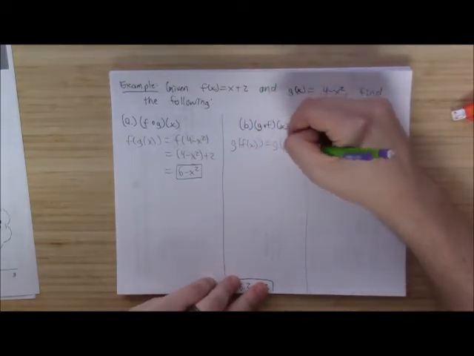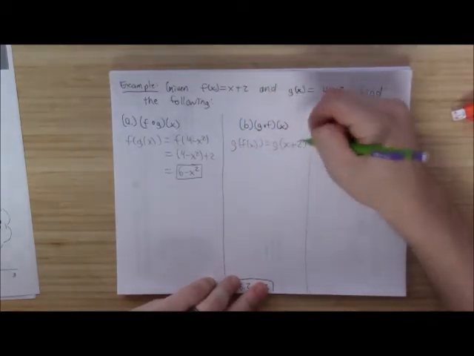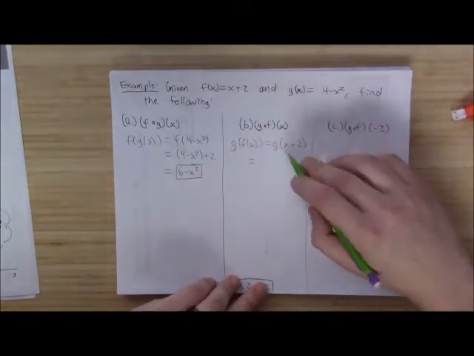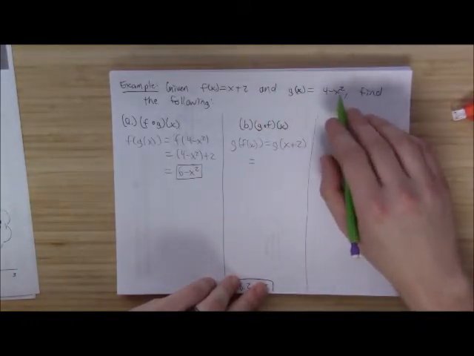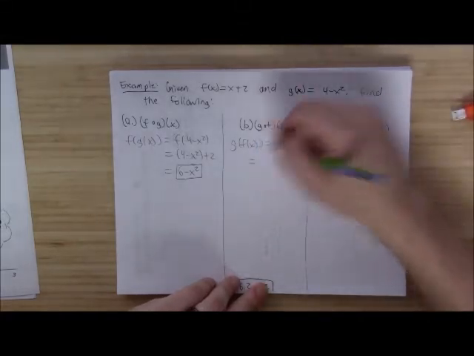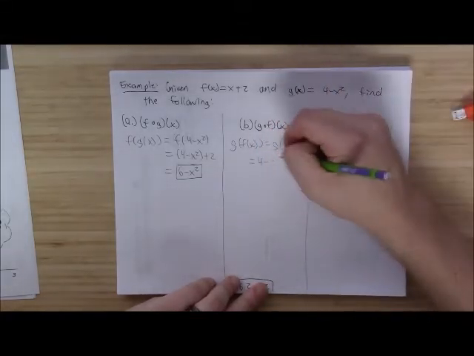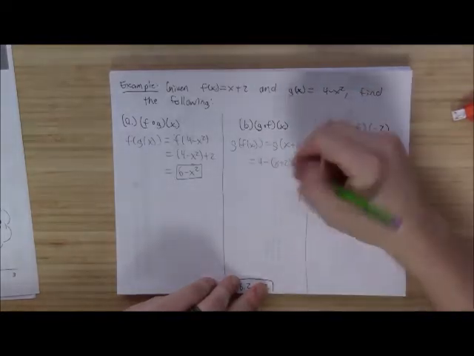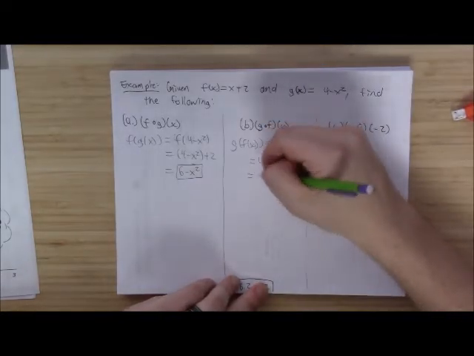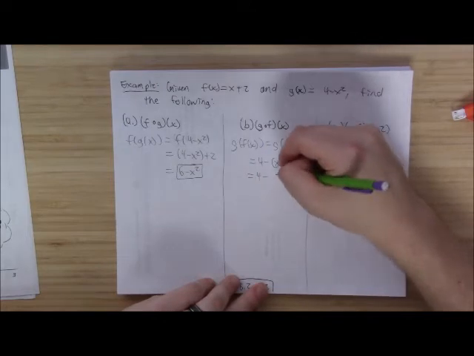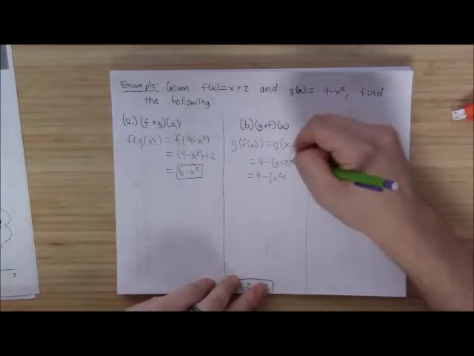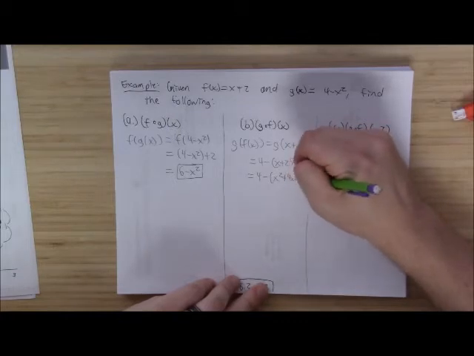Here, if we compose the other way, we end up with g of f of x, which would be g with f of x plugged in. What does g do? Well, it takes 4 minus whatever was plugged in squared. So 4 minus x plus 2 squared. Again, order of operations says we square first. 4 minus x squared plus, FOILing out, 4x plus 4.